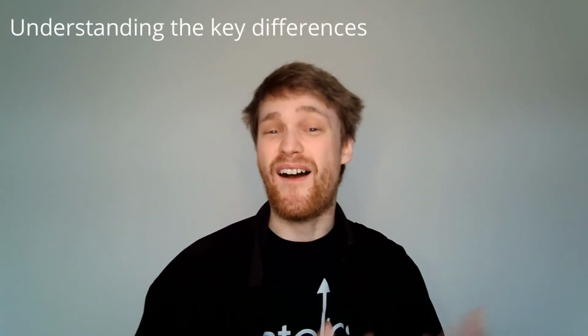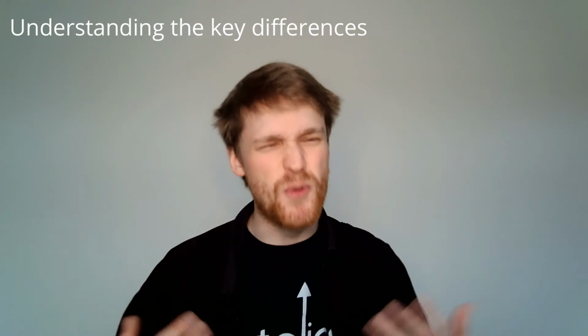Now let's have a look at understanding the key differences between machine learning and deep learning, starting with hardware. Machine learning can work on lower-end machines without as much computing power. On the contrary, deep learning requires processing a large amount of data and conducting complex mathematical calculations, so it requires powerful hardware like graphical processing units.